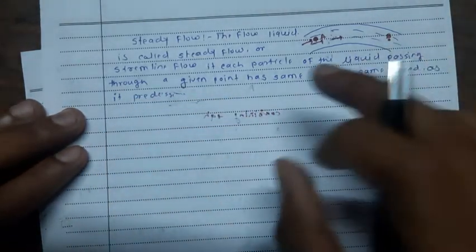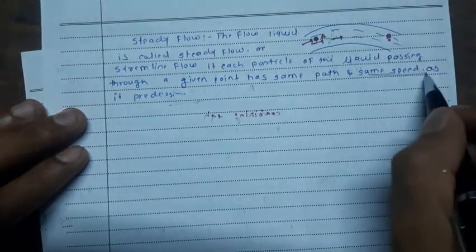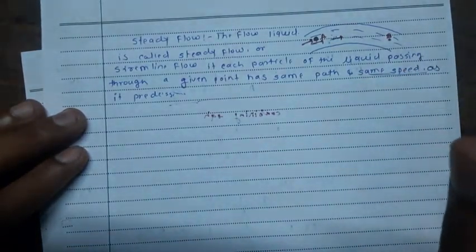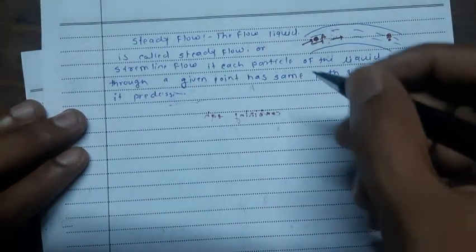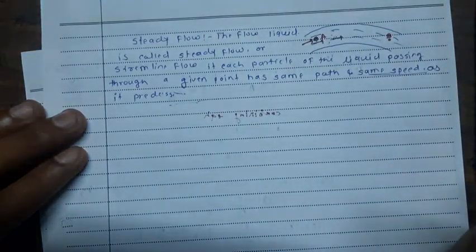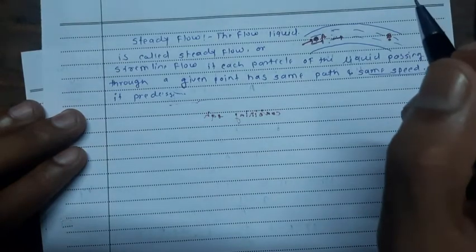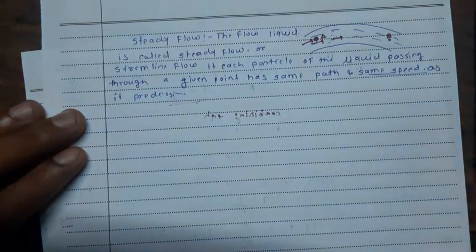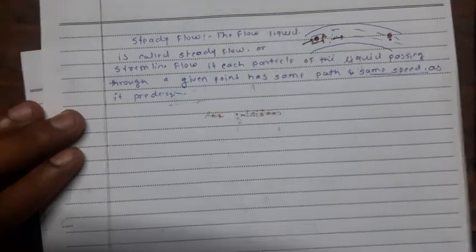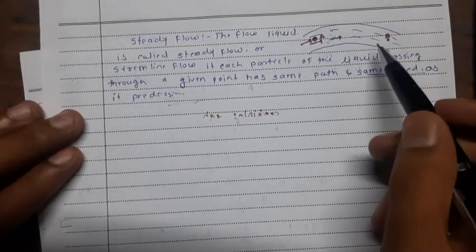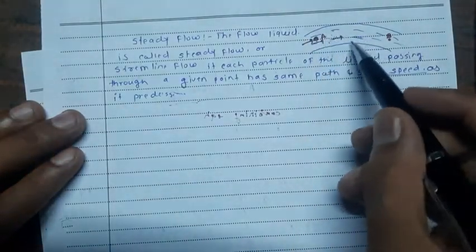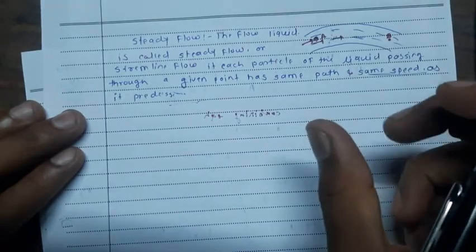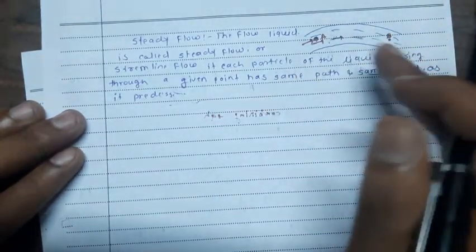The flow of liquid is called steady flow or streamline flow if each particle of the liquid passing through a given point, let us say this is the point through which the liquid particles are passing. If initially this molecule has passed through the point A, then whatever path and speed this particle had at point A, the following particle will have the same path as well as the same speed.